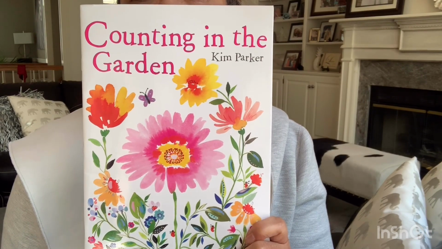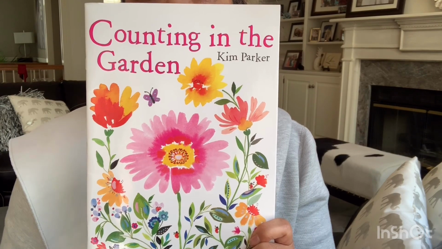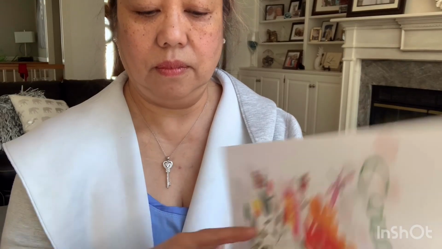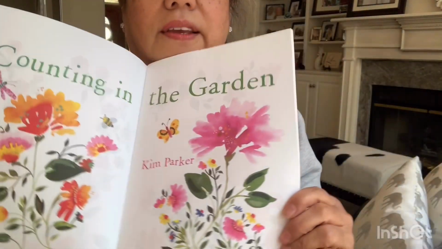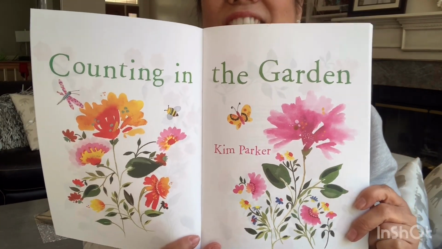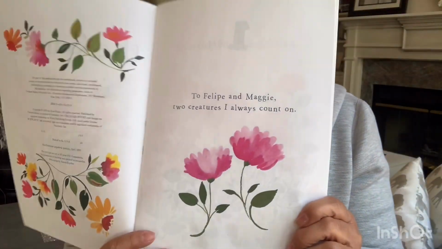Let's read this book. This is called Counting in the Garden. Is this where we read? No, this is the title page. Oh, look!